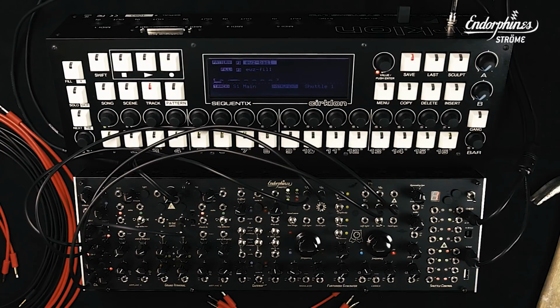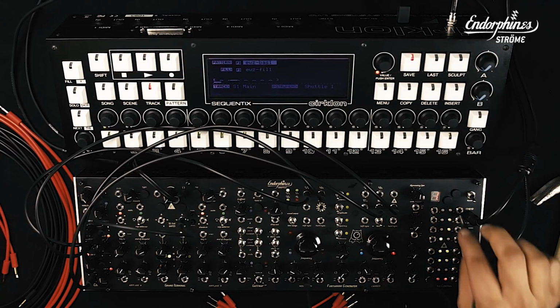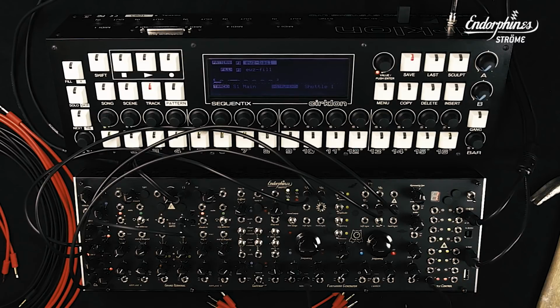So the next thing we need to do is to give the oscillators the pitch information. Modulation oscillator pitch information goes out on the shuttle control output 8 to the key input of the modulation oscillator. Output 16 of the shuttle control goes to the key input of the carrier oscillator.